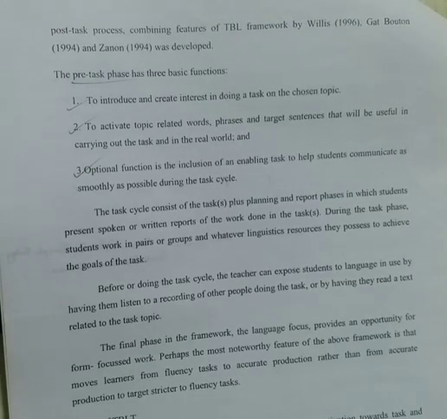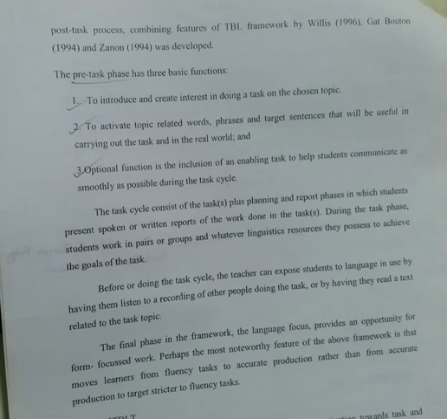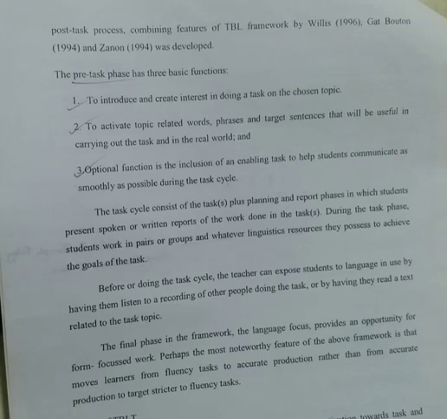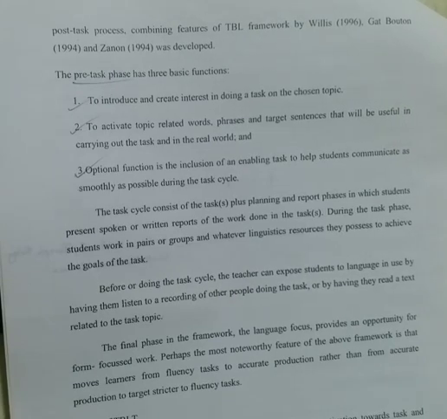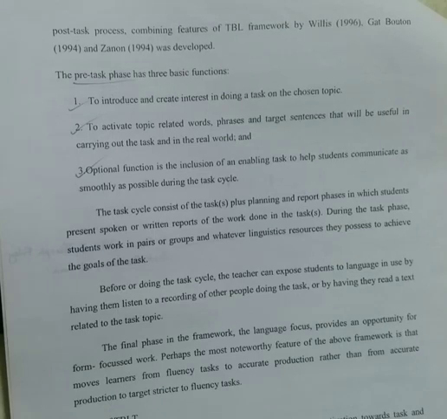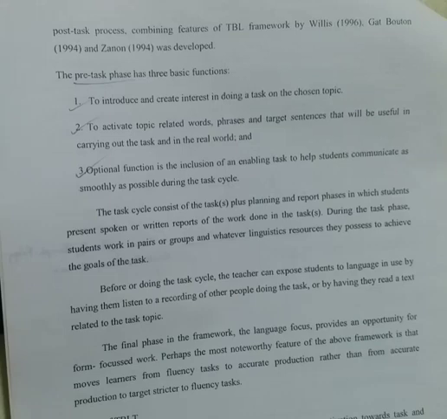Then to activate topic related words, phrases and target sentences that will be useful to carry out the task, they can be discussed. Then an optional function is the inclusion of an enabling task to help students communicate as smoothly as possible during the task cycle. So the task cycle consists of task plus planning and report phases in which students present spoken or written reports of the work done in the task.